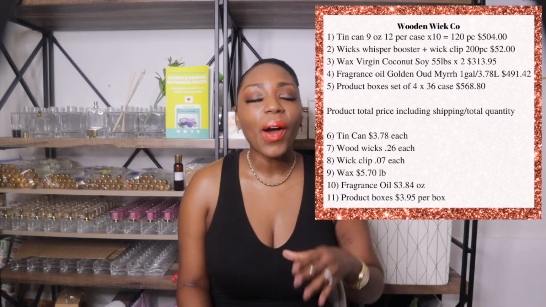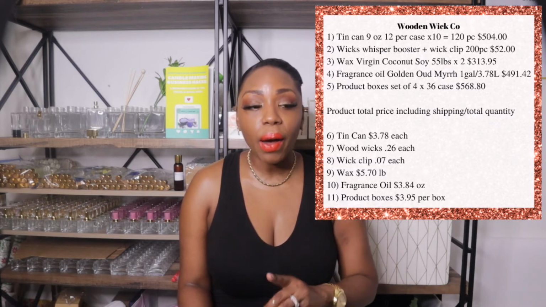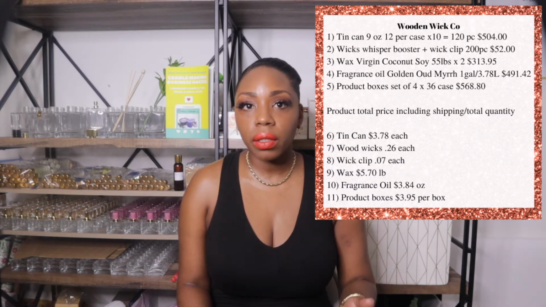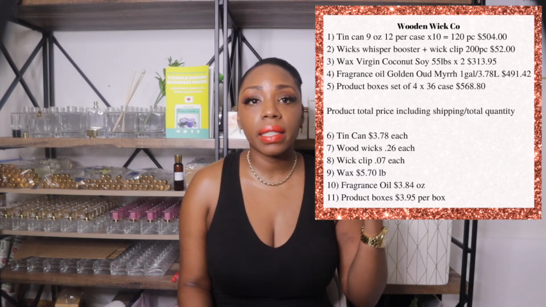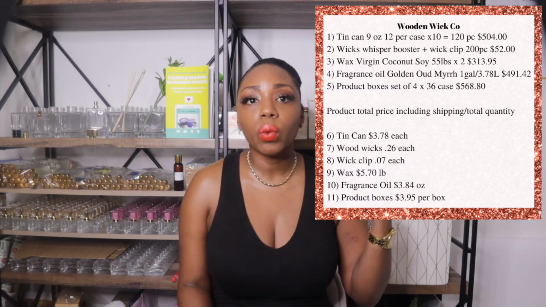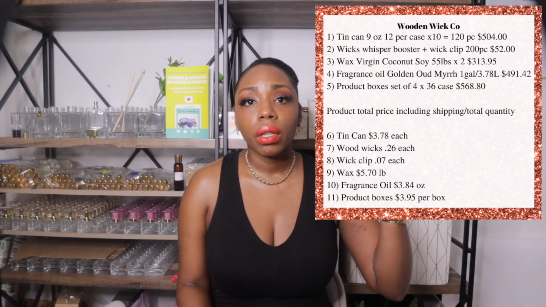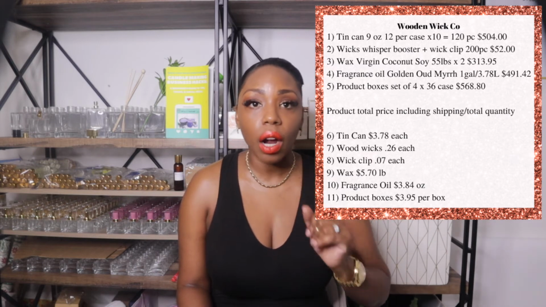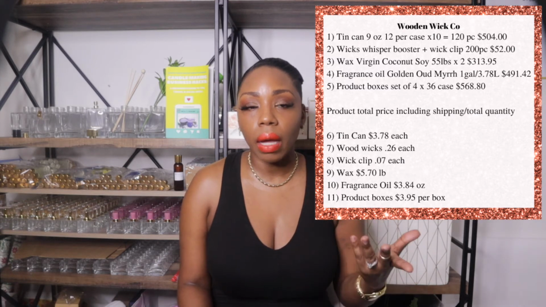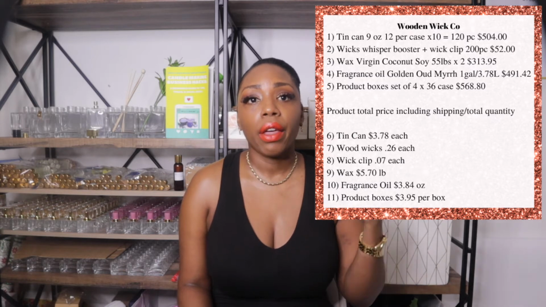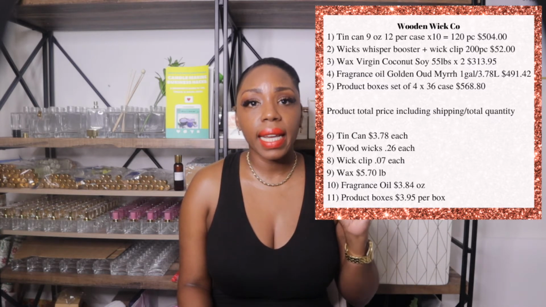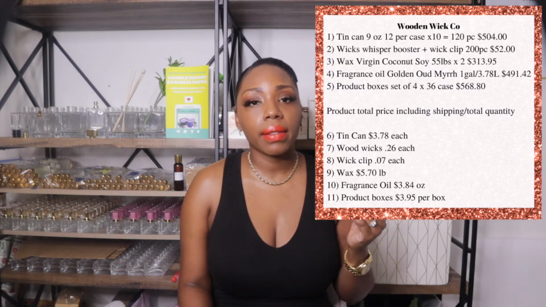So in this example, we're going to be using the product boxes from the Wick Co. And we already know the dimensions, which is 4 by 4 by 4.75, and a set of 4 is $15.80, and we need 36 cases. And obviously we're going to be accounting for how many candle tin cans we already purchased or are in our cart. So we need a total of 36 cases. Because it's not going to add to our cart since it's not in stock, we'll multiply 36 times $15.80, and we'll get $568.80, or $3.95 per box.